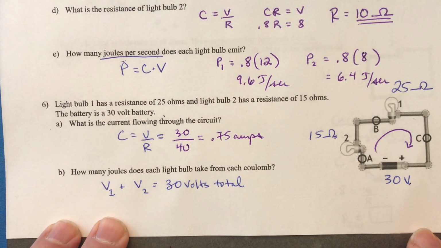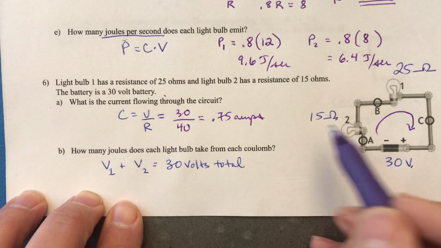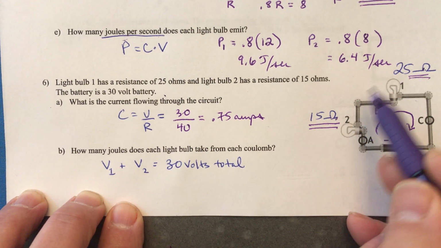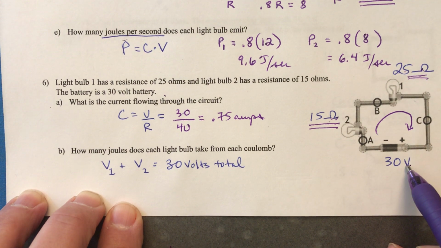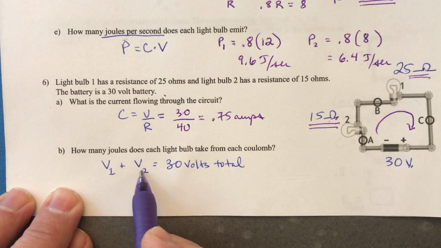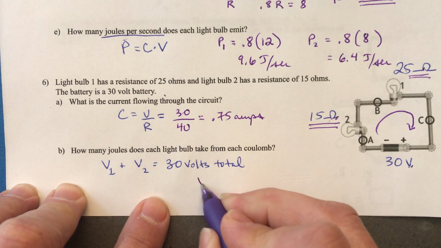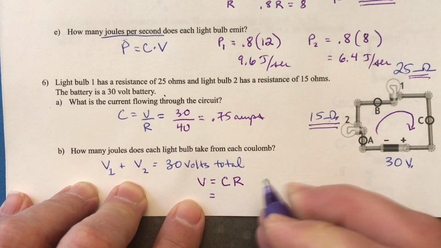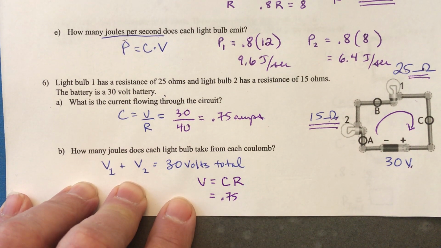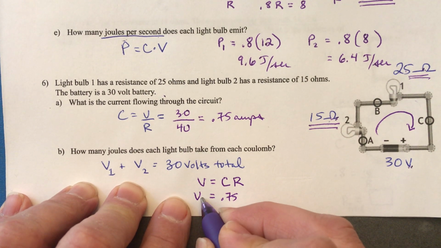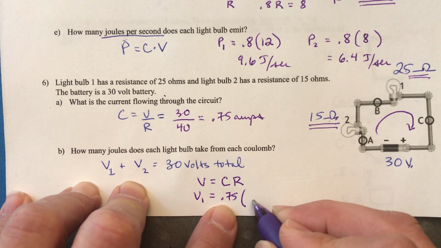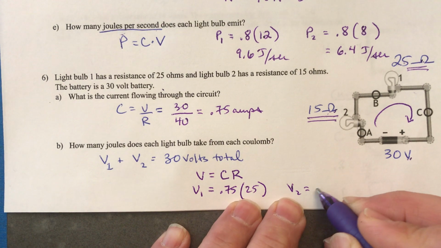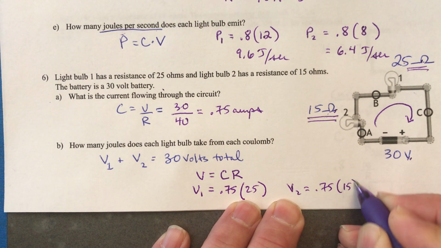0.75 coulombs per second. And then the voltage drop for bulb number 1 and bulb number 2, the voltages of these two together must be 30. So voltage 1 plus voltage 2 has to be 30. And we can get the voltage by taking the current multiplied by the resistance. So if we're looking for V1, the voltage drop of 1, it'd be 0.75 times 25. And then V2 would be 0.75 times 15.